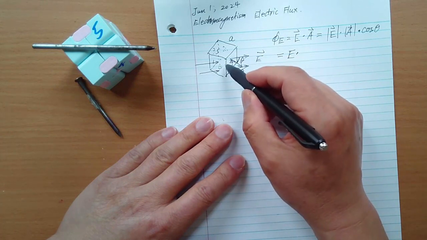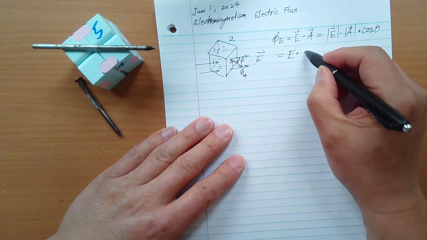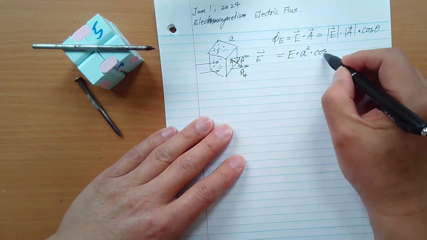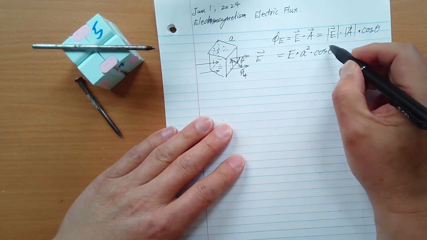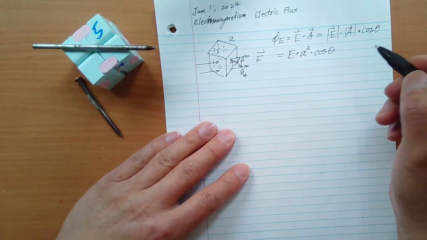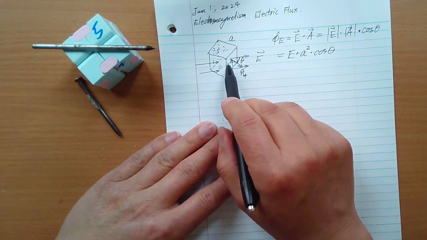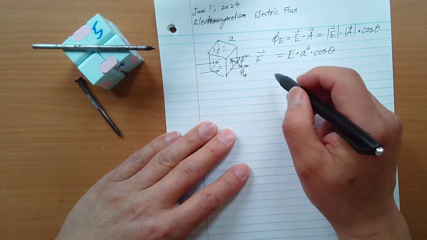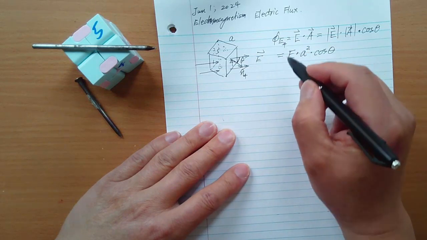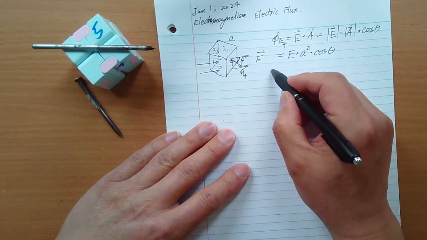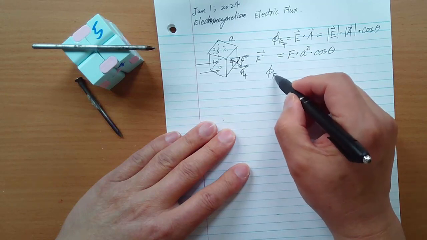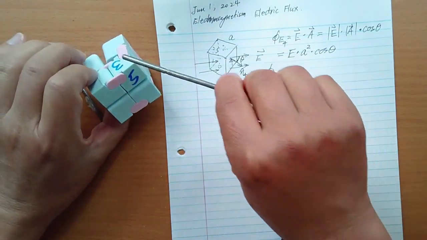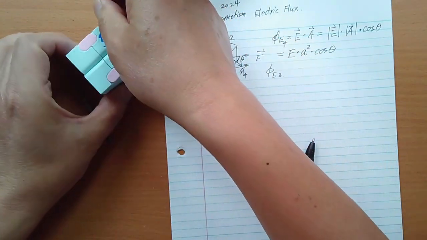We know the side is A, so the area is A squared, and then cosine theta. Okay? I'm sorry, this is for phi E4. What about phi E3? Which means this one right here. Can you see that's a 3?